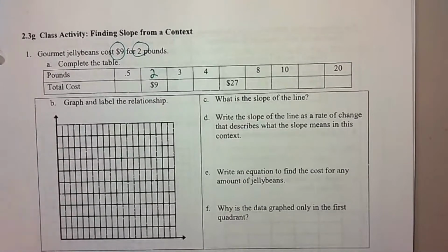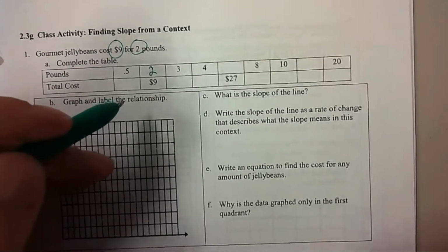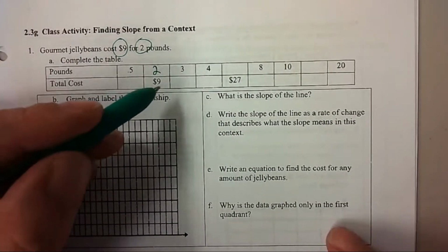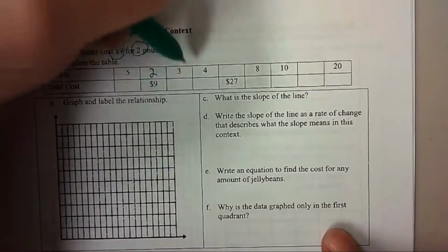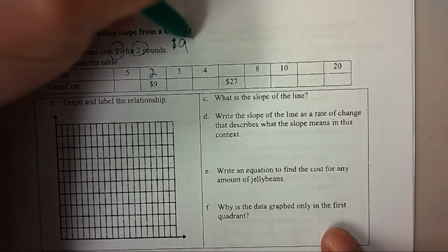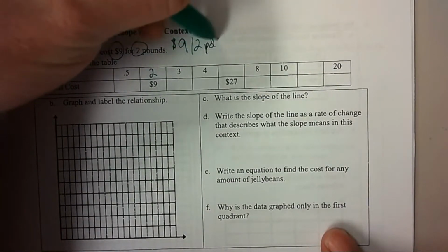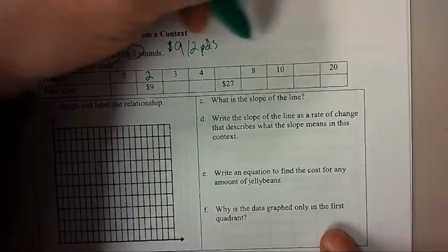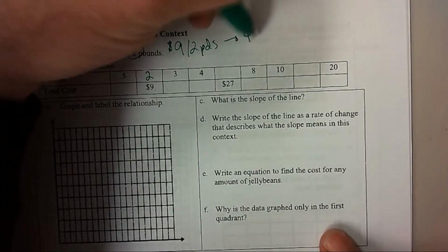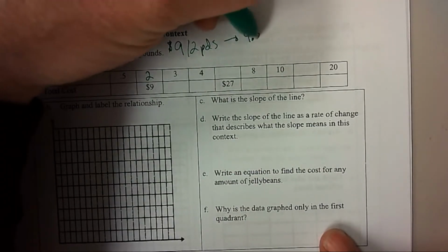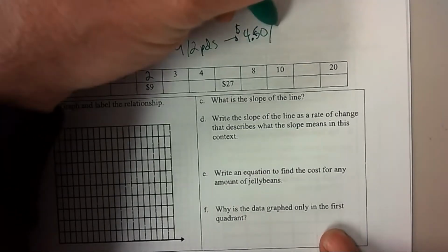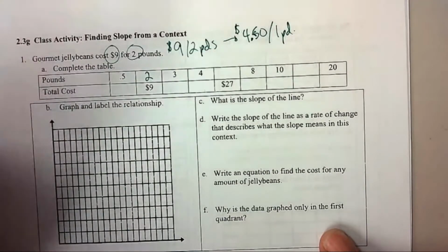Okay, and then I need to figure out what the rest of these numbers are going to equal. So if you are paying $9 for 2 pounds, then I know that it's $4.50 for 1 pound.